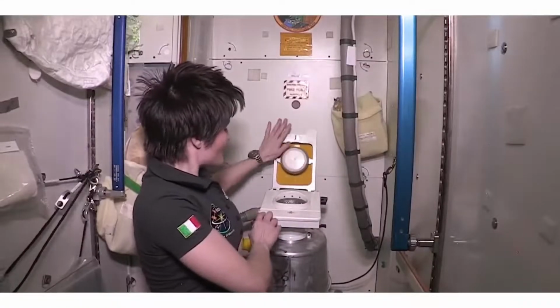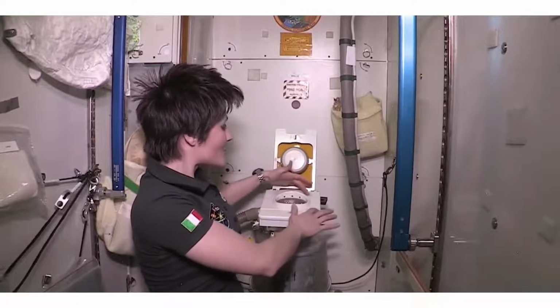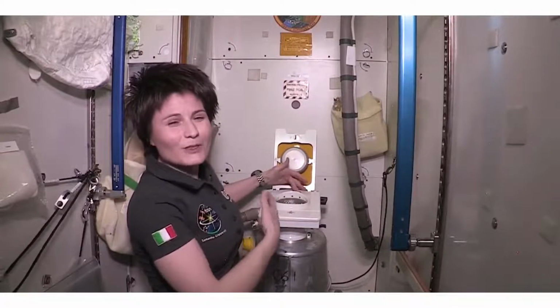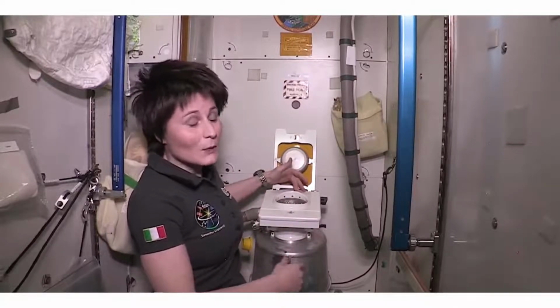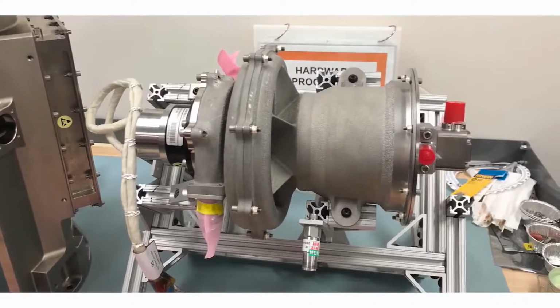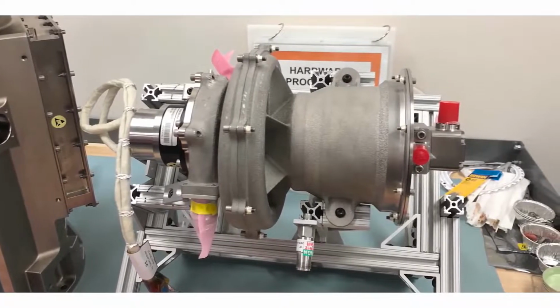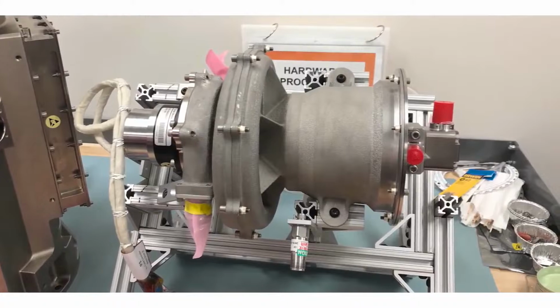You know, when we go to the bathroom here, gravity pulls everything to the ground, essentially away from the body. Well, in microgravity, when you go into space, you don't have that luxury. So we have to essentially create our own artificial gravity. So at the heart of the UWMS is the dual fan separator, and that's the part that's made out of the 3D printed titanium.